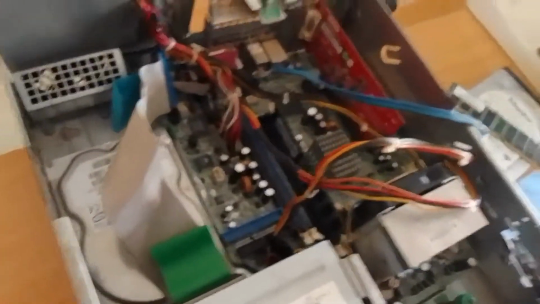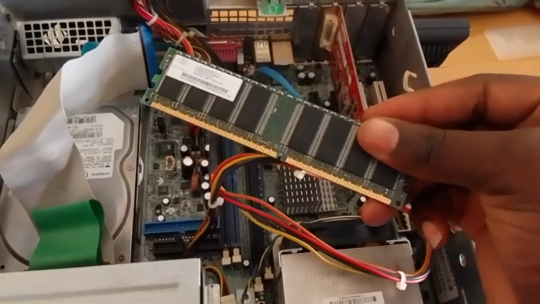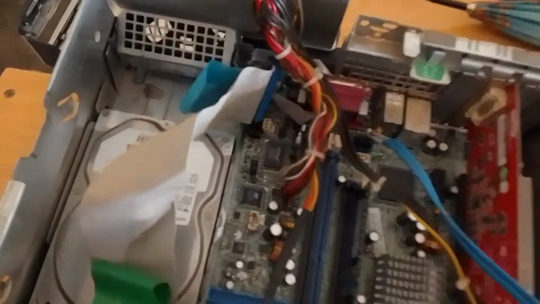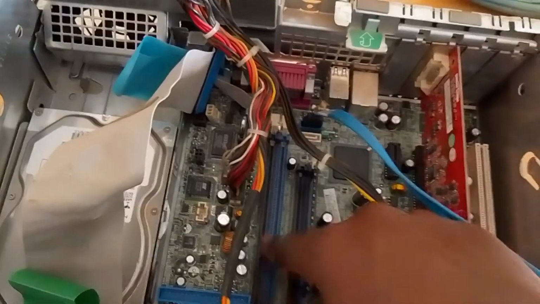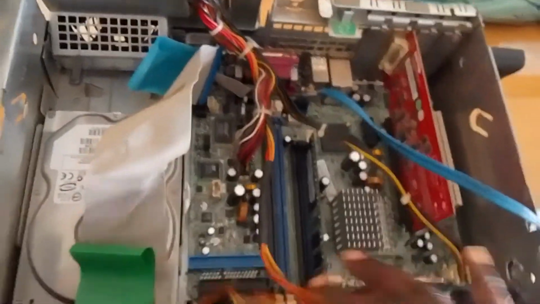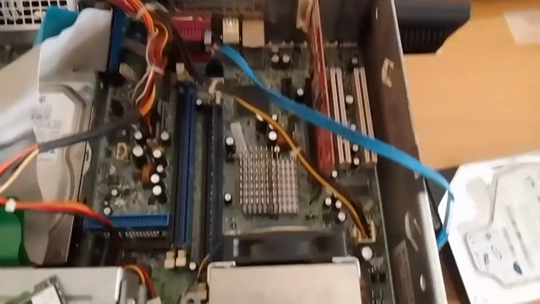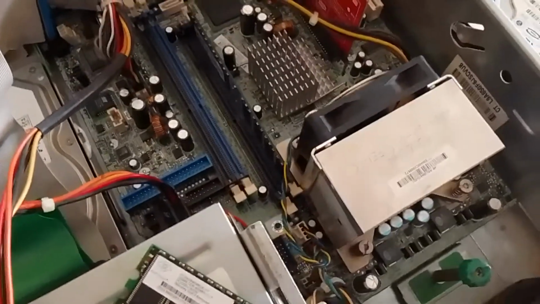Next we have, of course, the random memory chips, which are mounted on the RAM slots. On these slots here we have the DRAM slot, and then we have the static RAM slot.